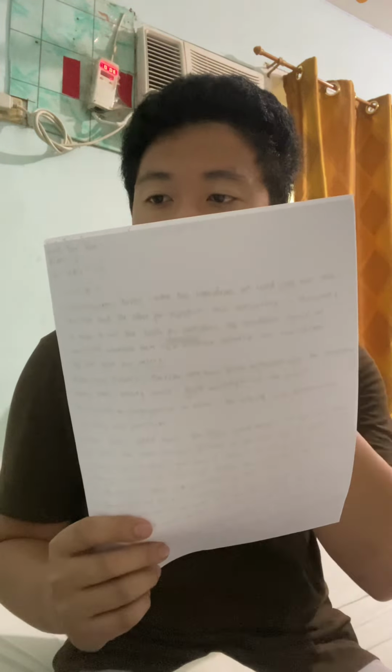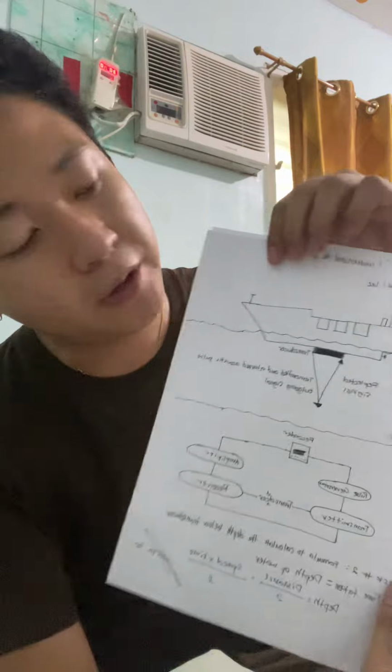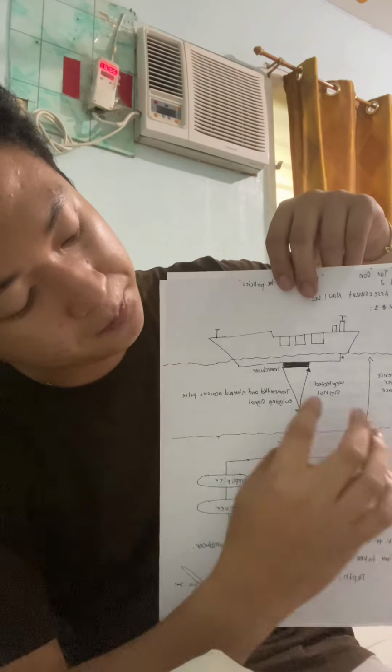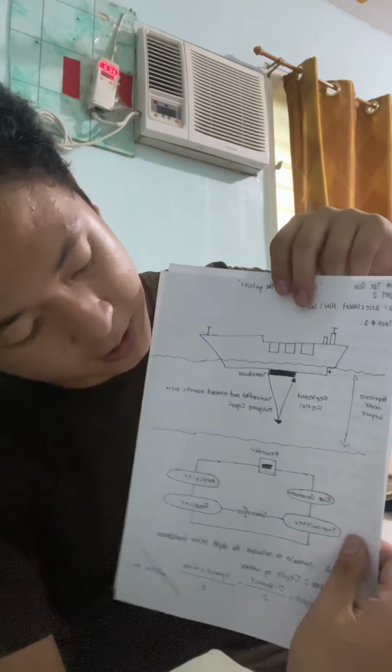Discussing my CO1 assessment, Lab 1 lecture, given by our instructor, Sir Pasco. For task number 1, this is my output. Task number 1 is the echo sounder: how the echo sounder measures the depth of the vessel from the seafloor.